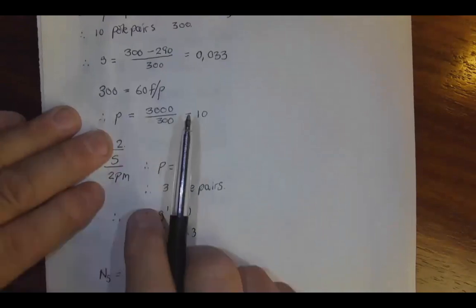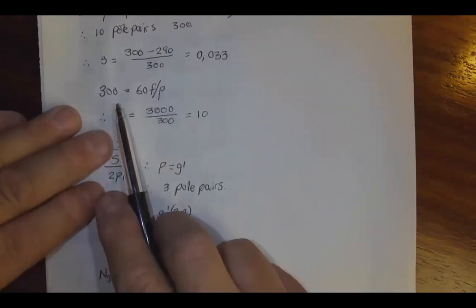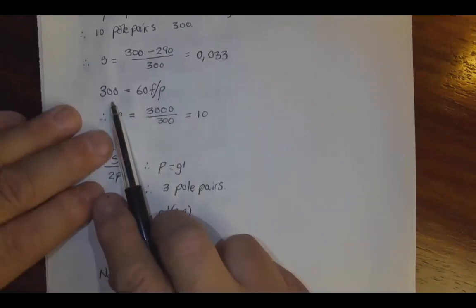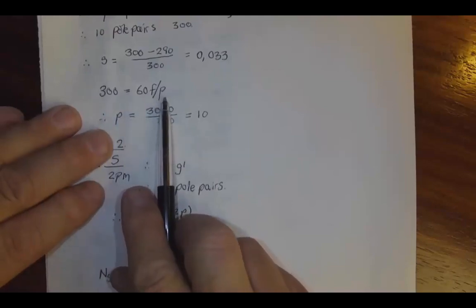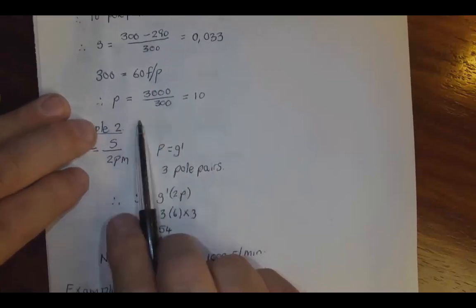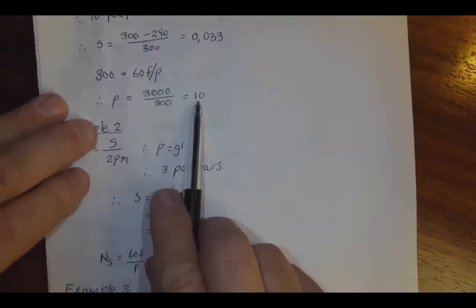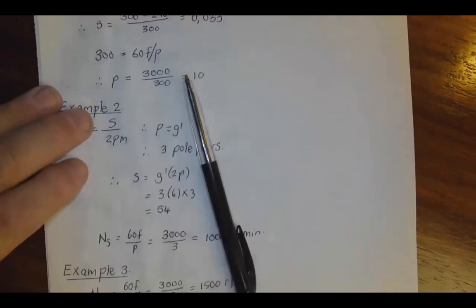Now, if we look at the formula for determining the number of pole pairs, we can say NS is equal to 60F over P. And therefore, P will be 3000 divided by 300. That gives us 10 pole pairs. Right.